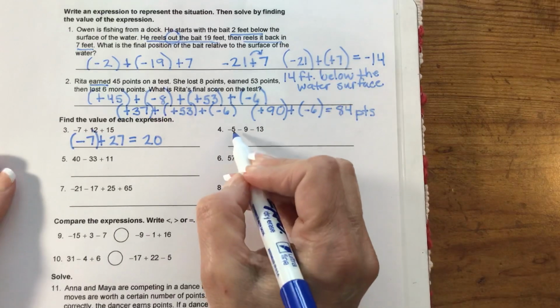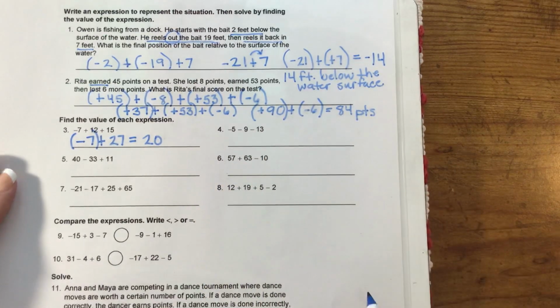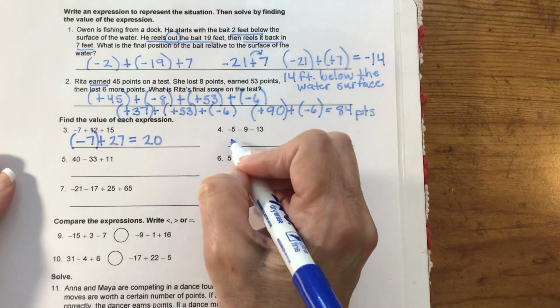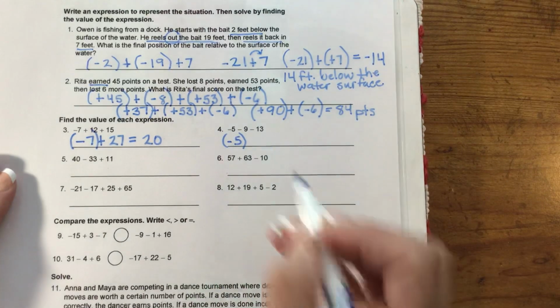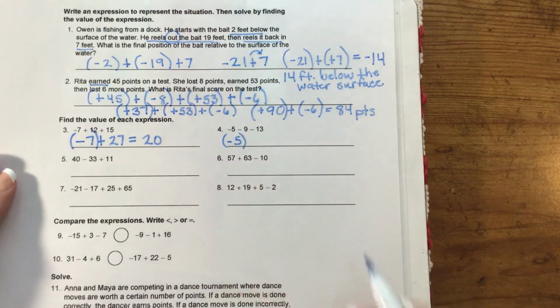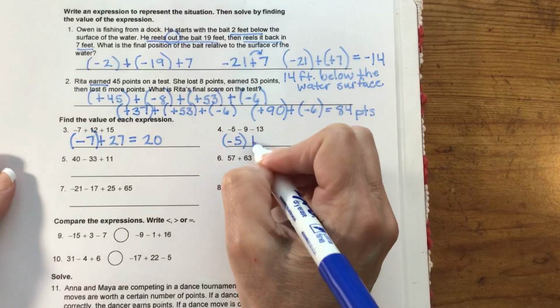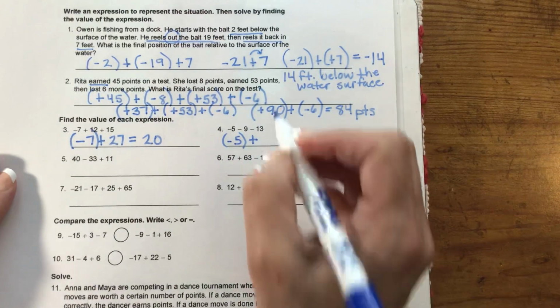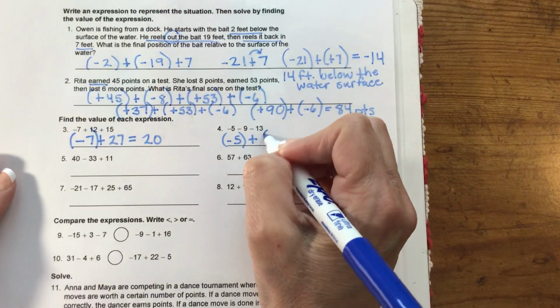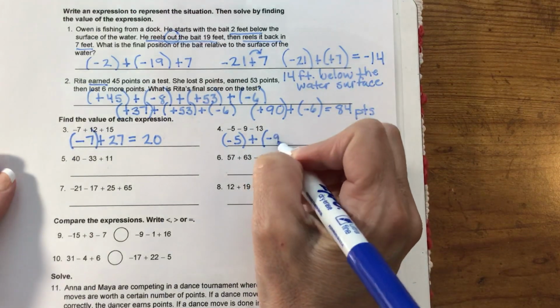So let me just concentrate first on this negative 5 minus 9. From our rules from yesterday, our negative 5 stayed the same. Nothing changed. Change your subtraction sign to an addition. You're changing the operation. Hopefully you remember this from yesterday's lesson. And the 9 becomes a negative 9.